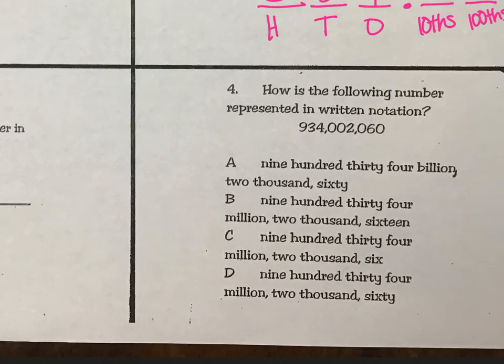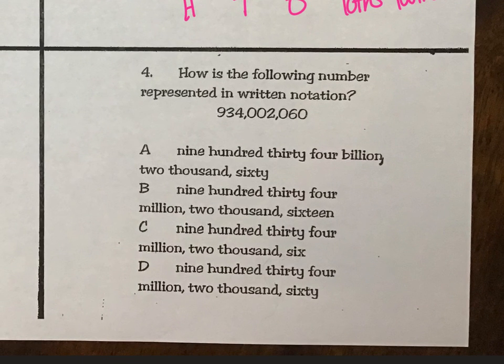Okay, last one, number 4. How is the following number represented in written notation? Written notation. Using words. 934,000,2060. Which one is it, Emma? D. 934,000,2060. D is correct. All right, good job.